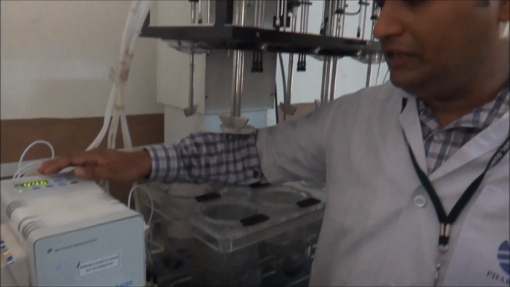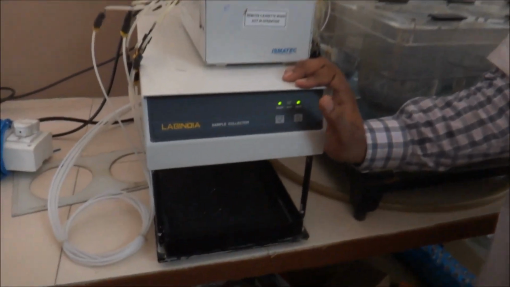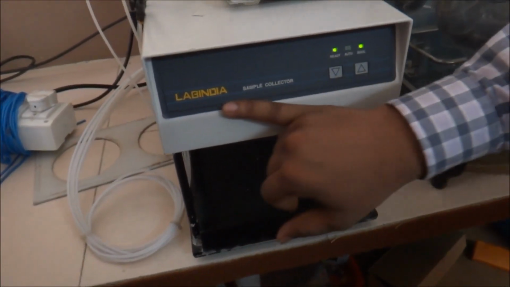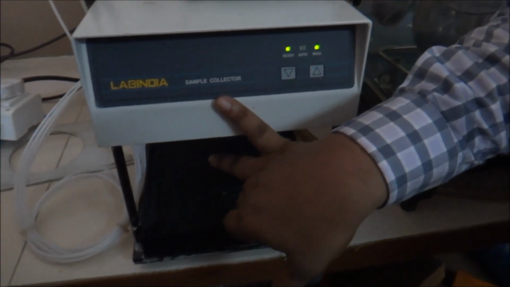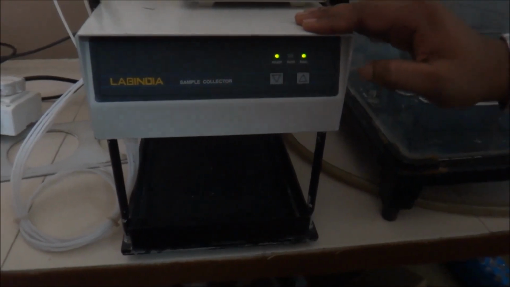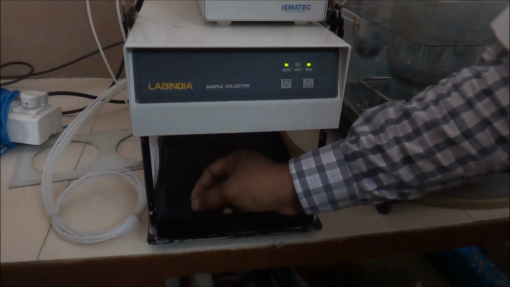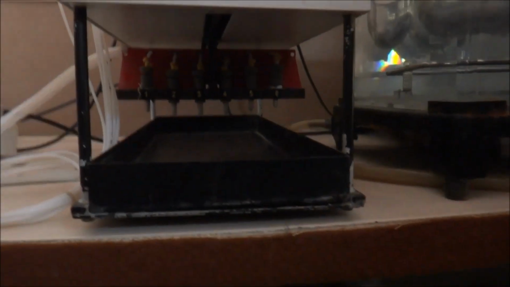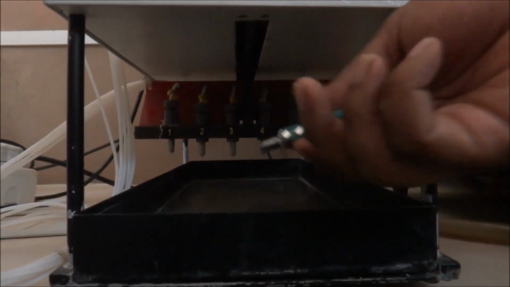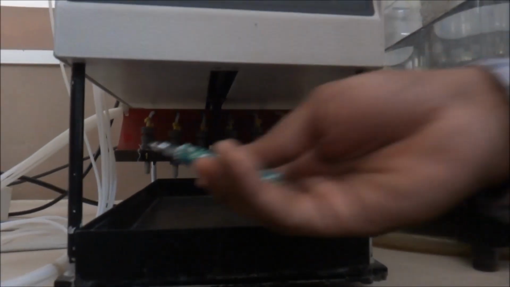Now from this we are coming to this particular component which is also visible for you, and this is called the Lab India sample collector. The purpose of this collector is to withdraw the samples into the containers into which you want to collect the samples. As you can see, we have got 6 baskets, 6 samplers to collect the samples.